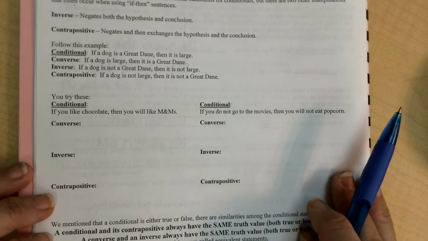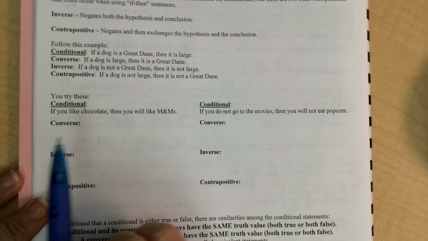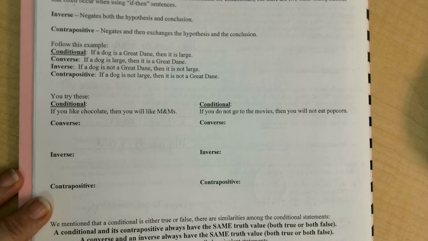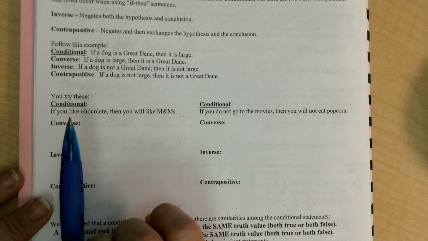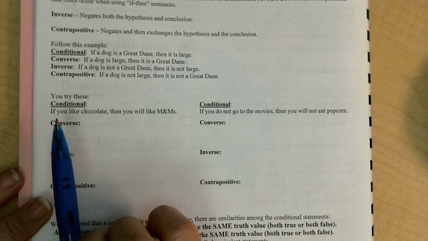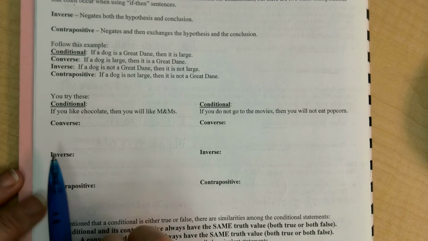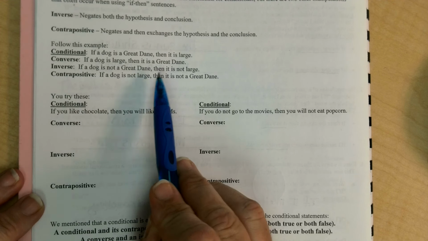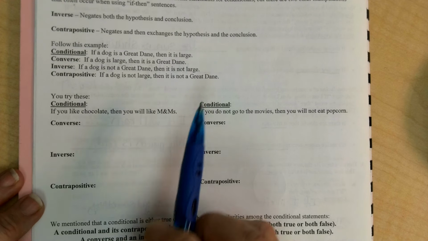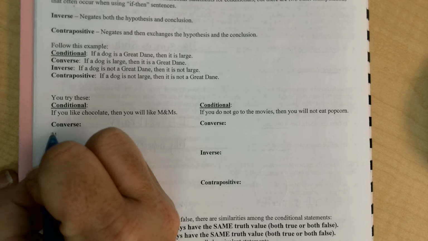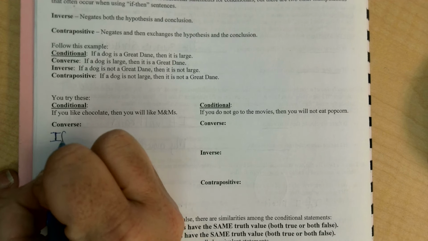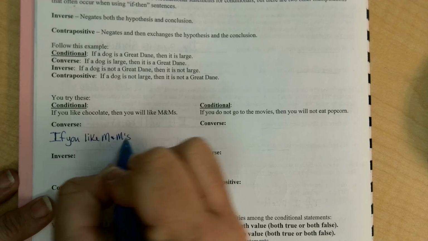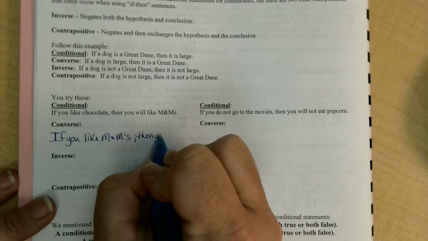So let's try one together, and then I'll have you try one. So if you like chocolate, then you will like M&Ms. So again, don't worry about the truth value on these right now. We just want to talk about how do we switch it around? What's the manipulation going to be? So each of these sentences are still going to stay as if-then. Notice they all start with if and have then in the middle. Don't forget to always start with if. So our converse from the previous lesson is, if you like M&Ms, then you like chocolate.